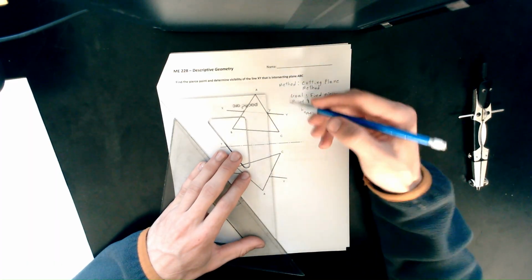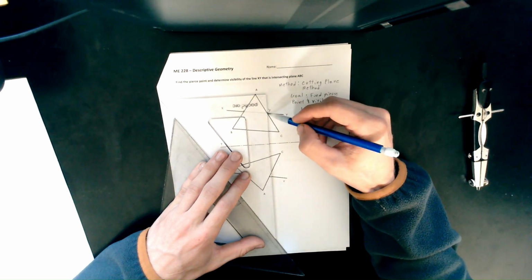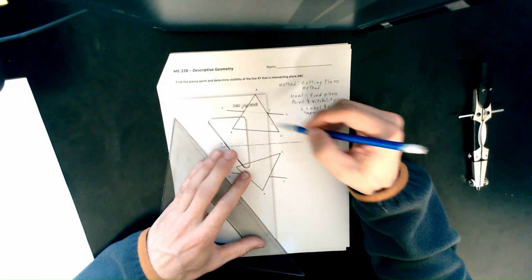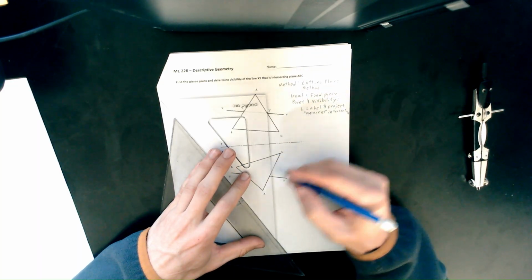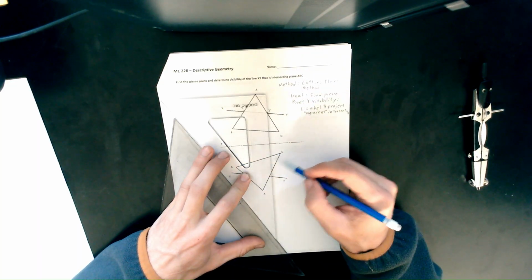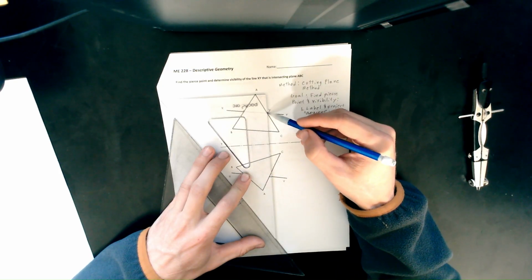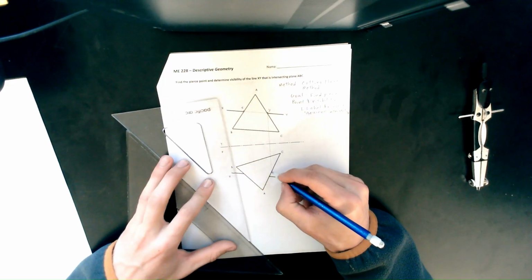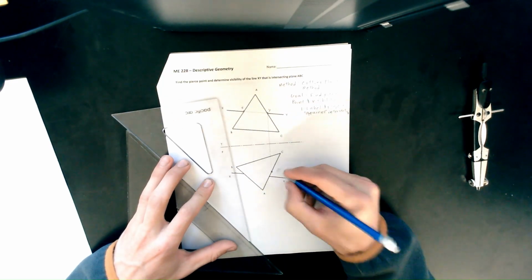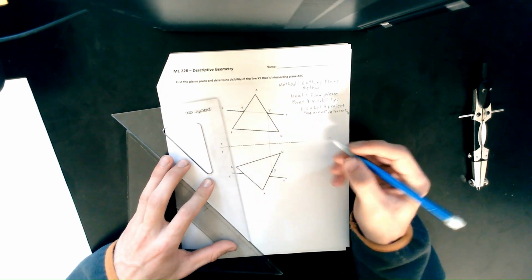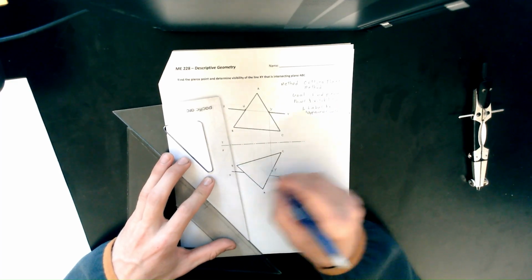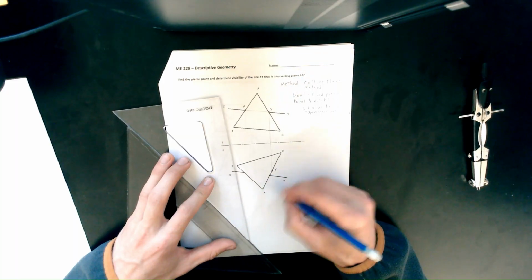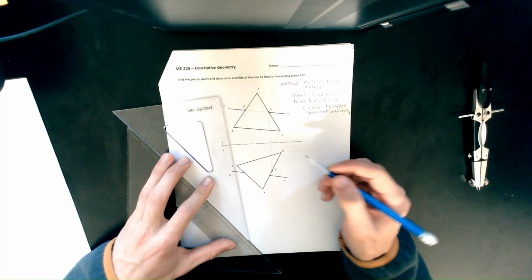And when I project them down, I am finding where this point on edge AC is in the bottom view. So I see that this is edge BC, but I'm trying to find where this point is on AC. So I'm going to project this down, and I find that it is here. So this is Y. This is why I skipped this line BC, because this point Y is on AC. So I brought it down onto AC here.